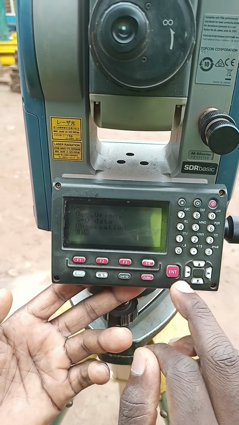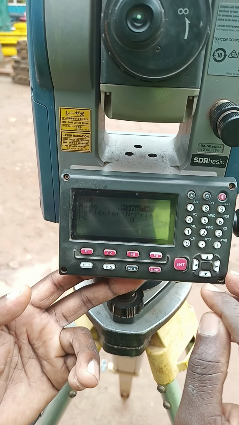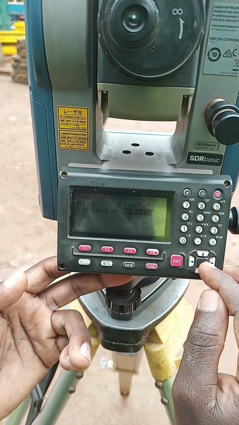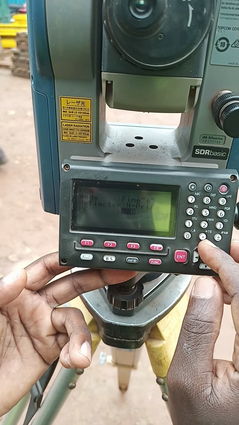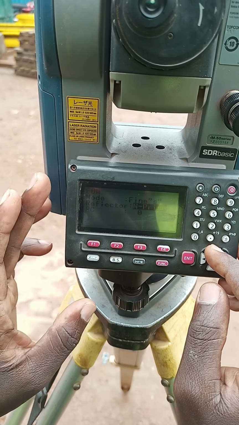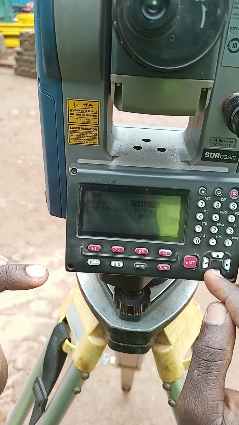Then EDM, most important, I need you to know about EDM. That's where you change the prism constant, if you are measuring reflectors, but don't change your fine setting.